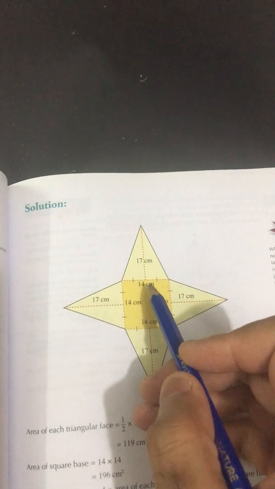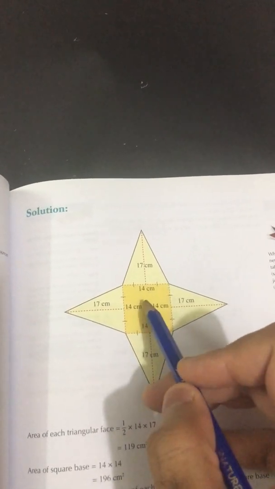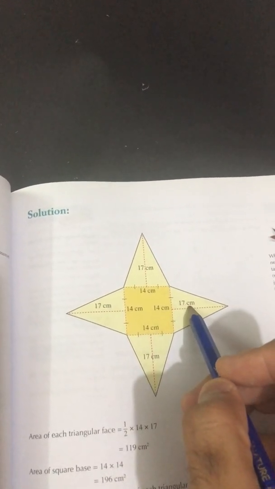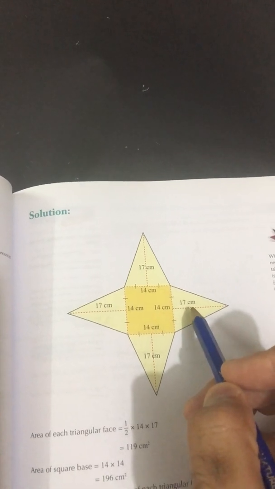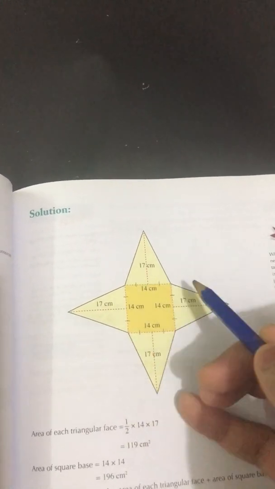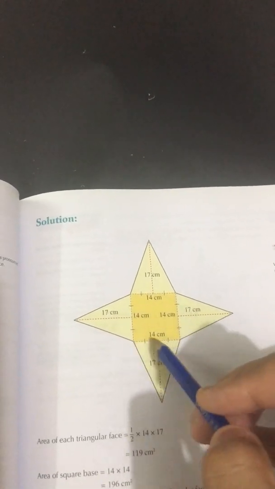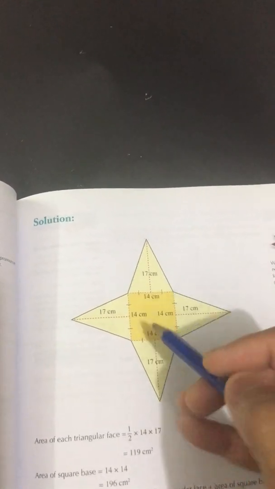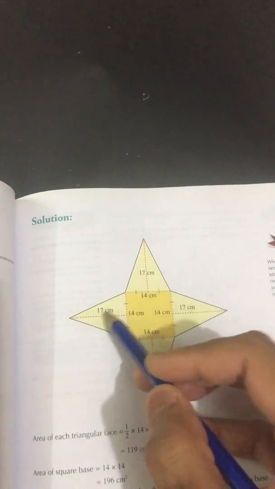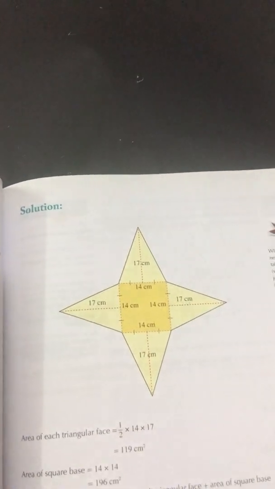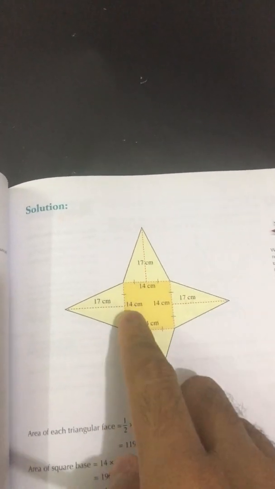But the good thing is that since it is a square base pyramid, I will not be finding the 4 areas. I will just find the area of one triangle and multiply it with 4 to get the total area. And then I will find the area of the square. You guys know the formula, how to find the area of a triangle and how to find the area of a square.